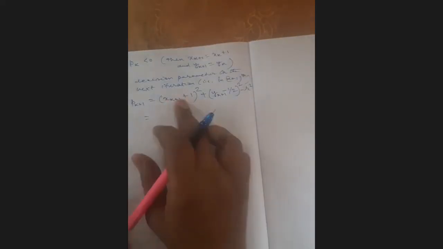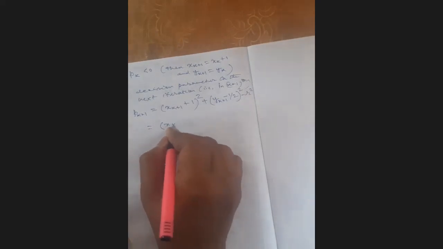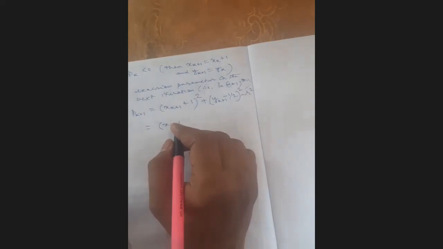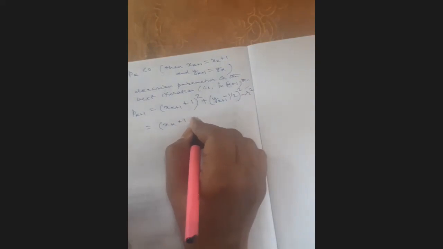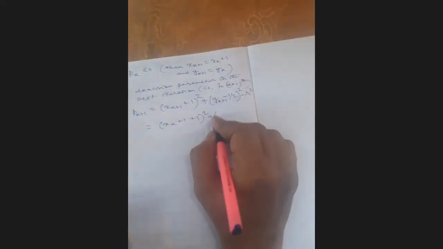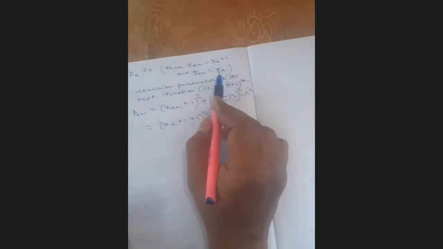So is it clear? Now here what we will be doing is that we will just replace this xk plus 1 with xk incremented by 1. So let me do that. By doing so, what will we be getting? (xk incremented by 1 plus 1) whole square plus, yk plus 1 will be replaced by yk, as you can see here.